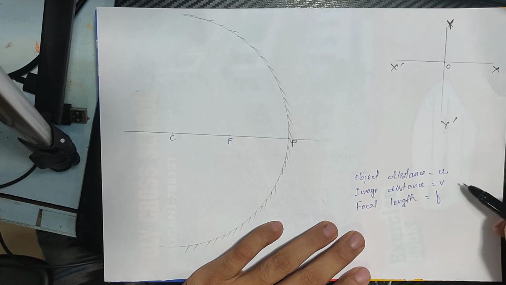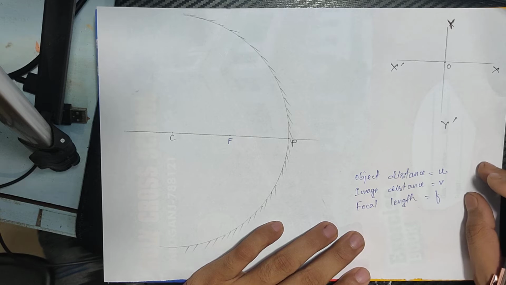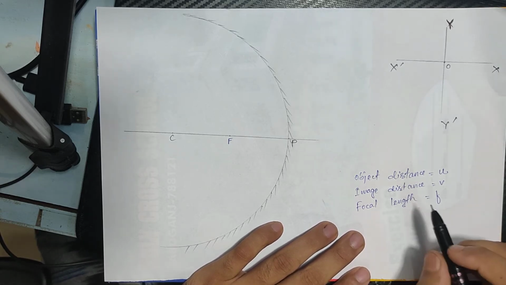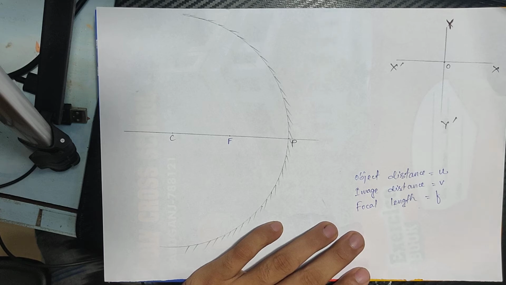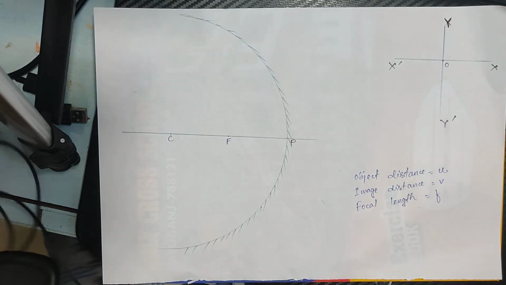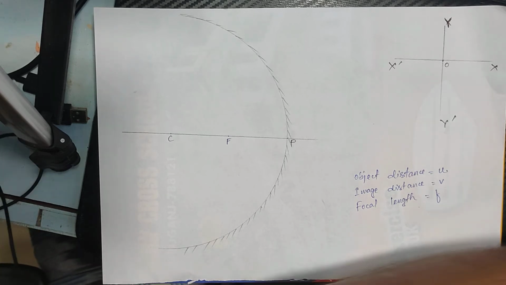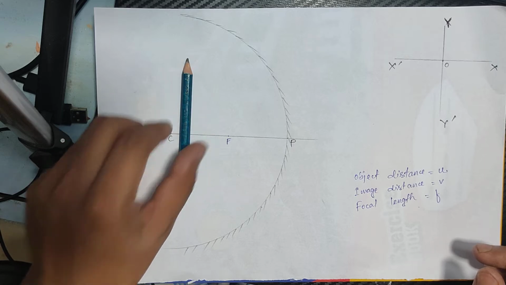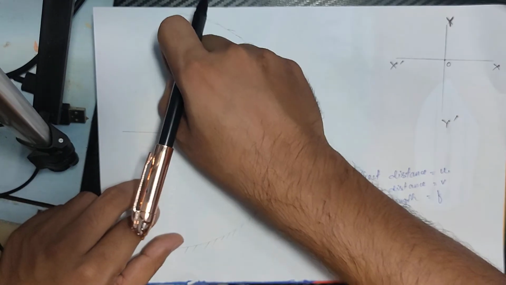These are three very important symbols, because based on these three only we will do all the numerical problems. First we need to know what is object distance. Consider we have taken this pencil here. We will place the pencil somewhere here or anywhere.